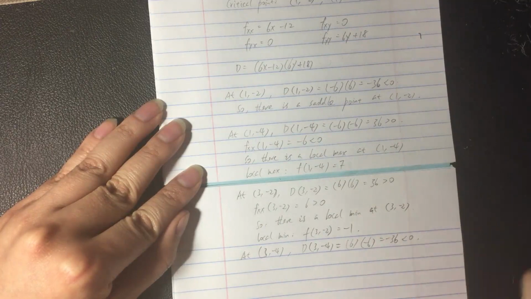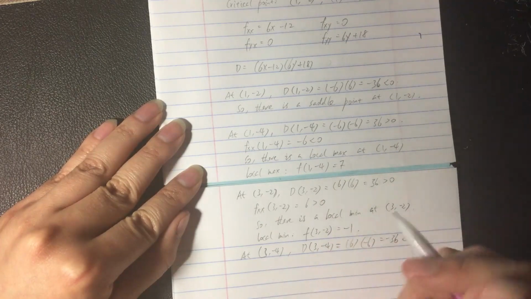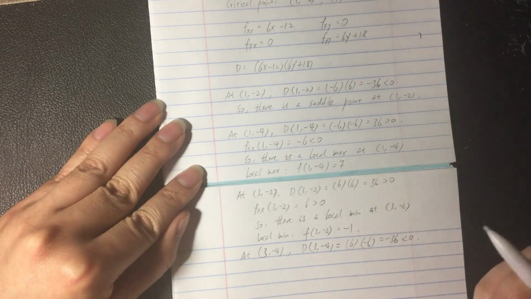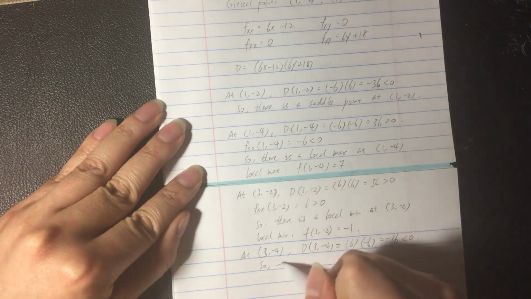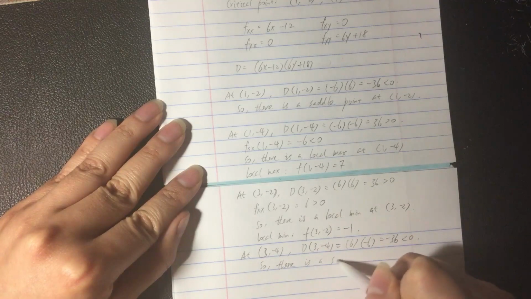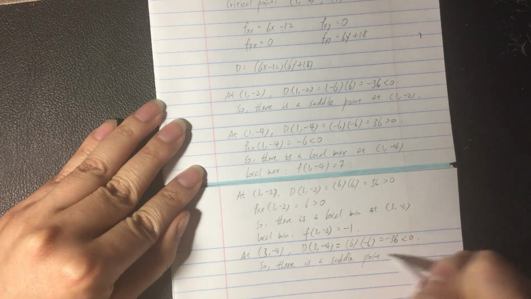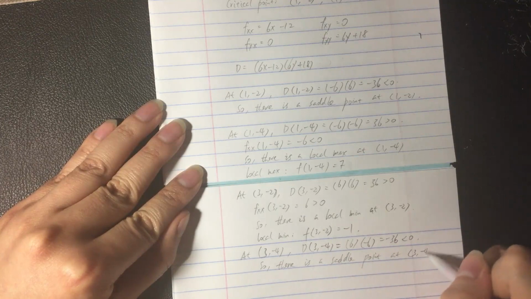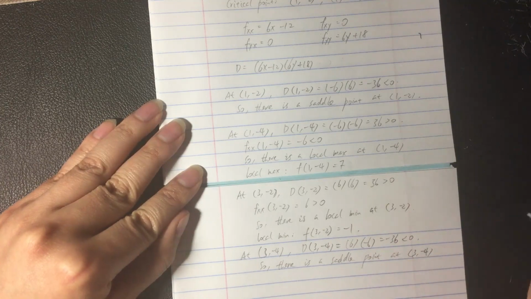That is less than 0. So by second derivative test, there's a saddle point at point 3, negative 4.